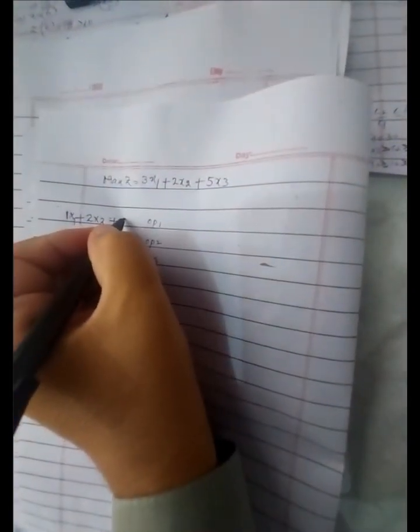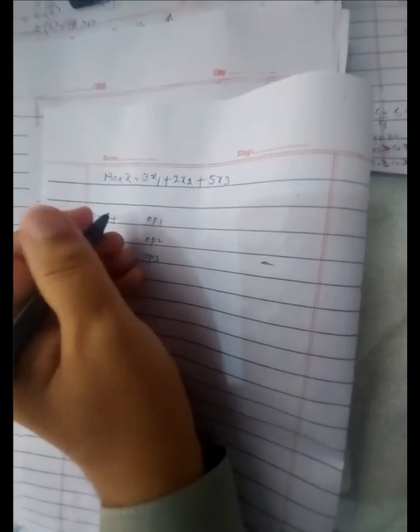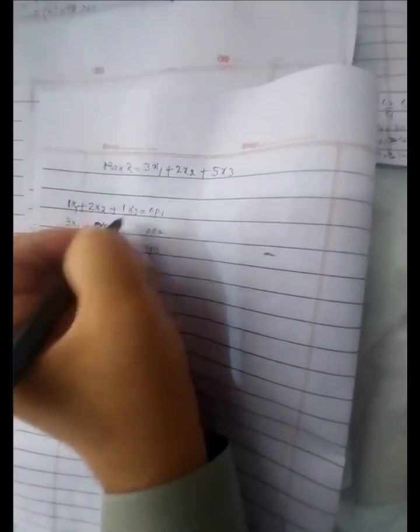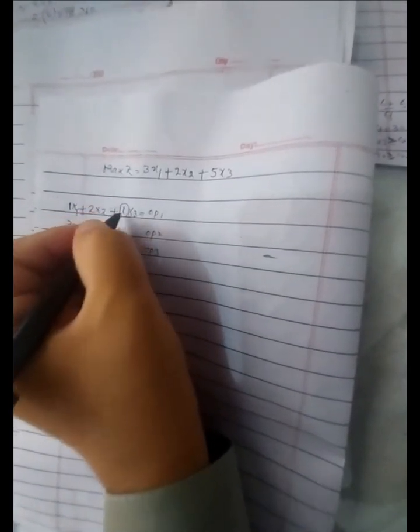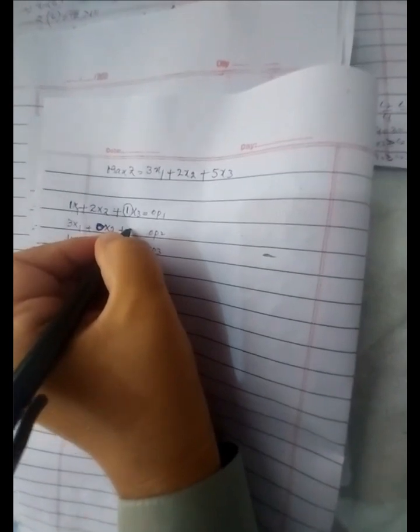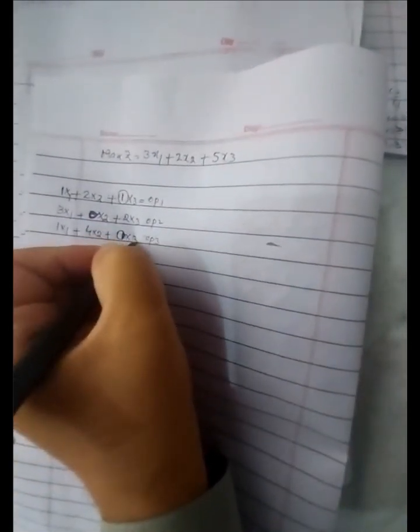Now the third, it says that the cars are 1, 2, and 0. It means that 1x3. The cars take 1 minute at operation 1, 2 minutes at operation 2, and 0 minutes at operation 3.